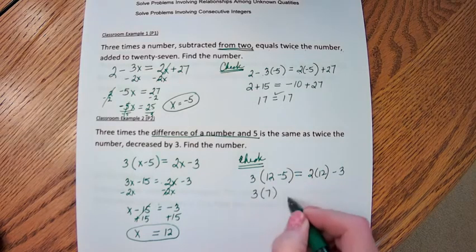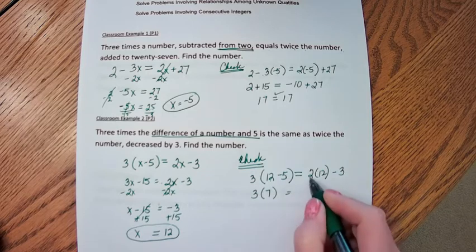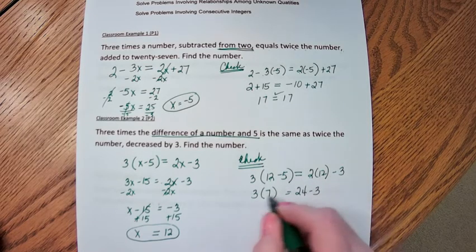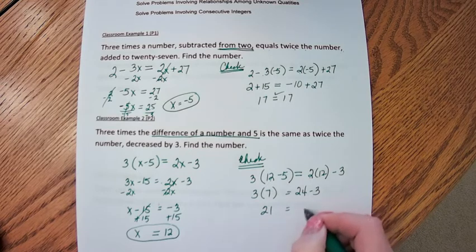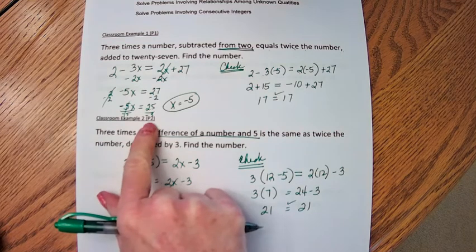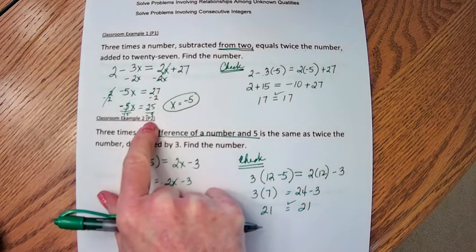12 minus 5 is 7. 2 times 12 is 24 minus 3. Does 21 equal 21? Yes, it does. So we've just checked our answer. So now you can go ahead and try practice 2.